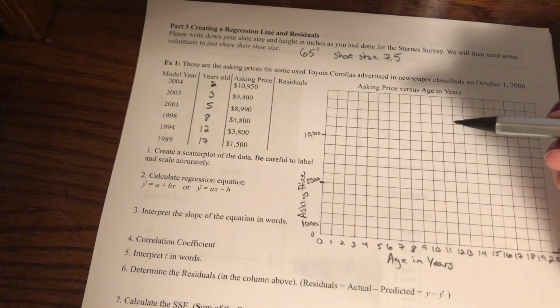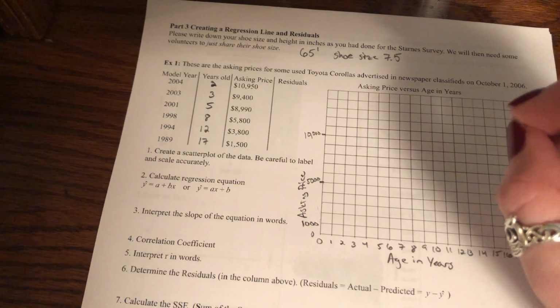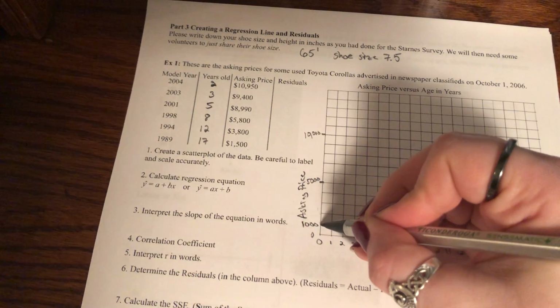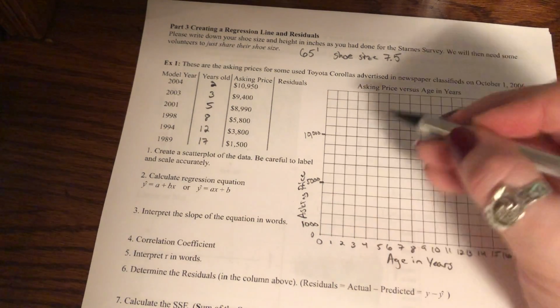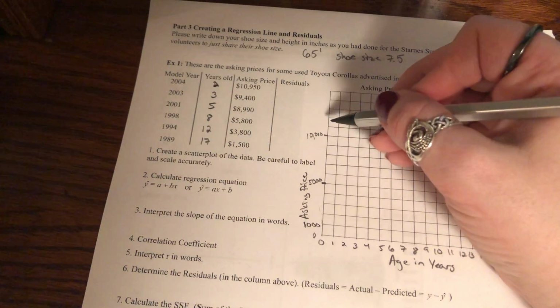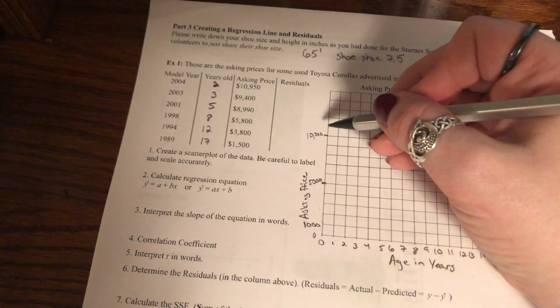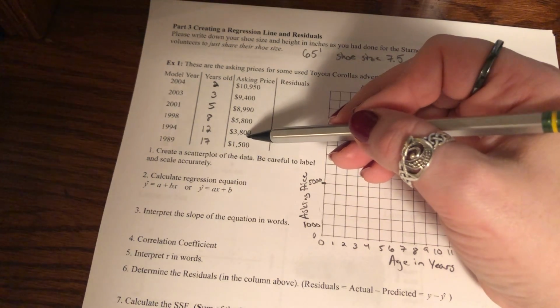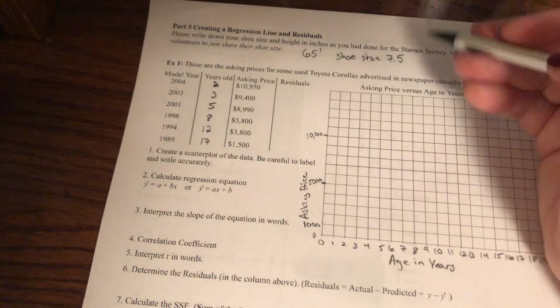So do be careful that you are not making uneven gaps between the numbers. If one box's height counts for $1,000, then one box's height up towards the top of my graph has to count for $1,000 also. You have to be really careful with this. Don't just try to list all of these numbers. That will never be a valid graph. It would be very inconsistent.